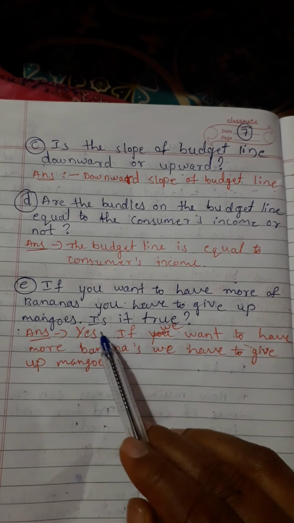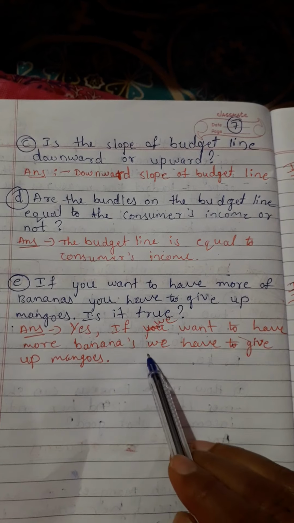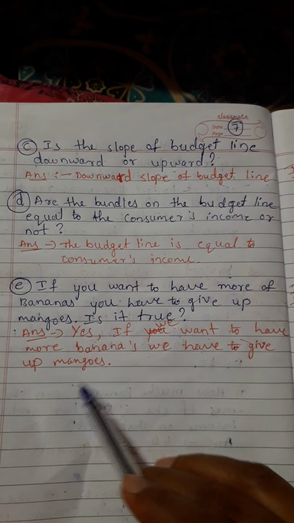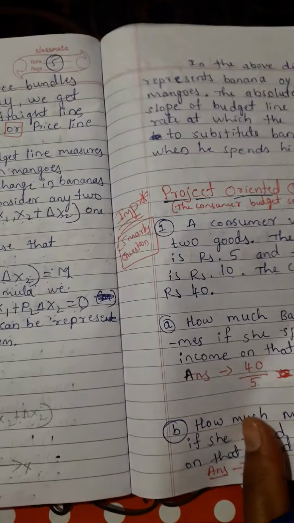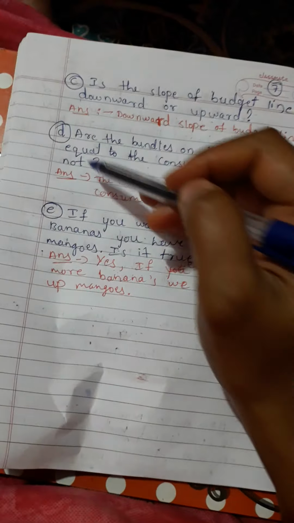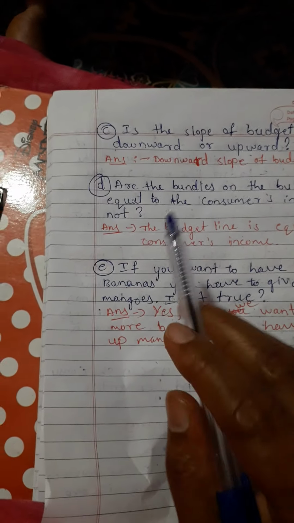That's the reason it is yes, it is true. If we want to have more bananas, we have to give up mangoes. These are the 5 questions of the project oriented question, A, B, C, D, E. Each question equals one mark.